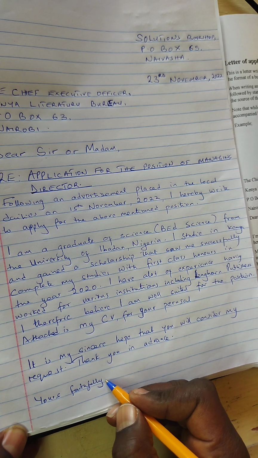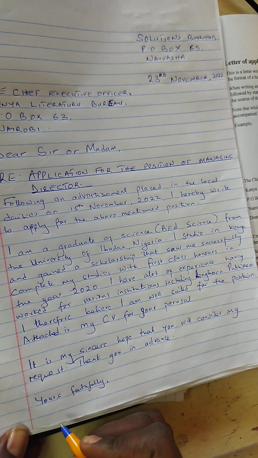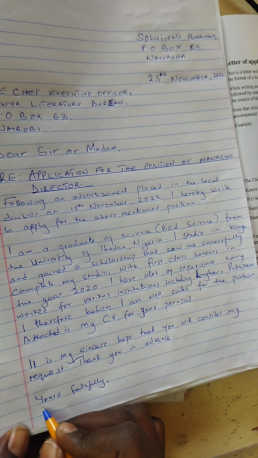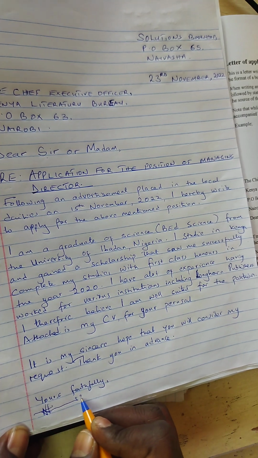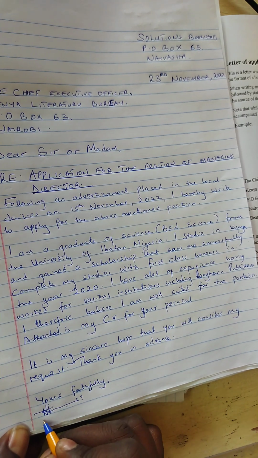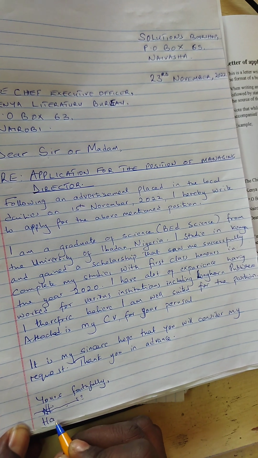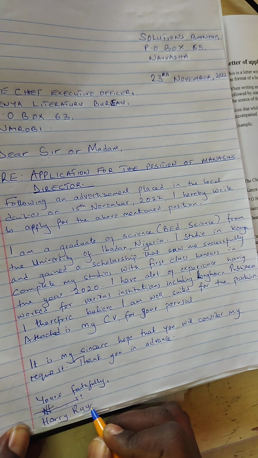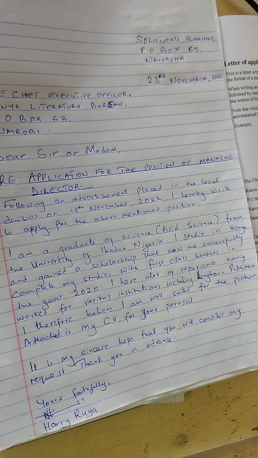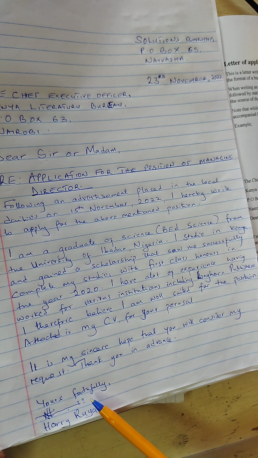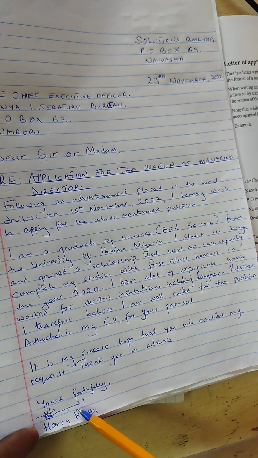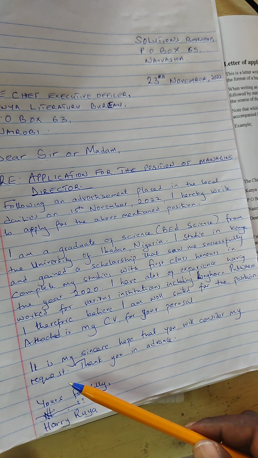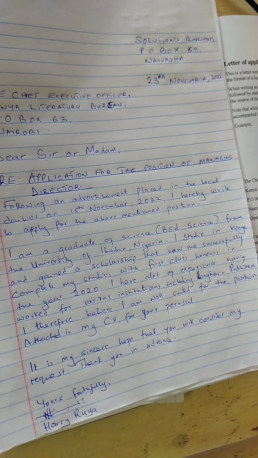Then you will put a comma. It will be followed by a signature, and then the name of the sender. In this case, the sender will be a person called Harry Ruya. So in this case, you will find that you have written a closing tag, signature, and the name. You will also notice that we have skipped a line, and that is how you will write letters of application.